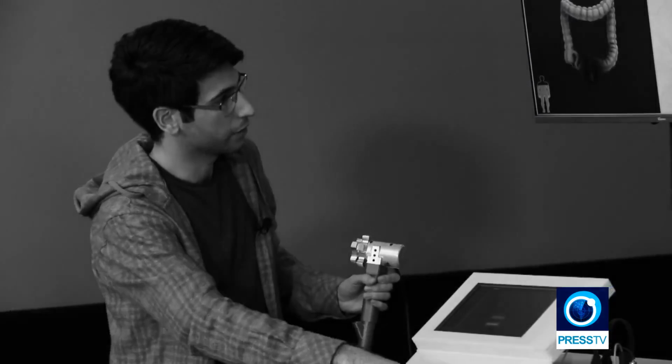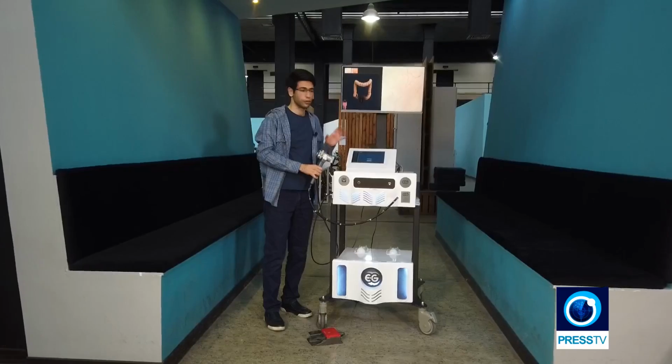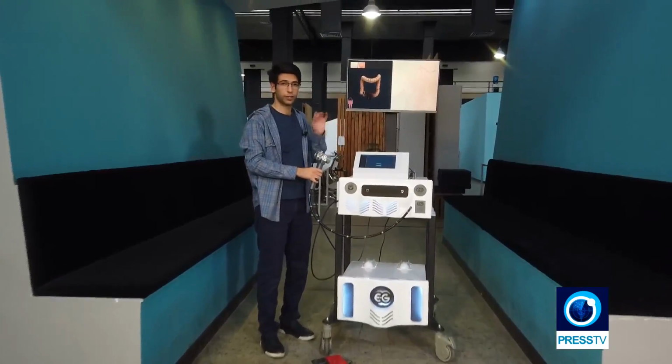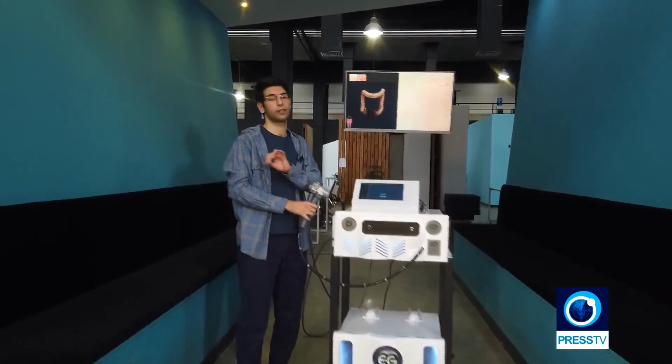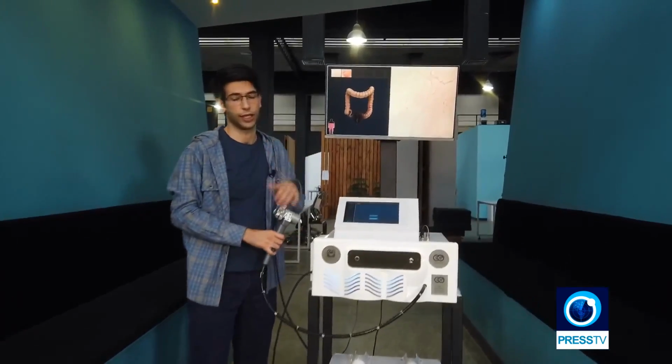I'm just going to leave it here because if I just remove it, it'll cause even more pain. I'll leave it there. So this was the colonoscopy simulator, but there are still a couple more simulators and simulation environments that we need to check out.